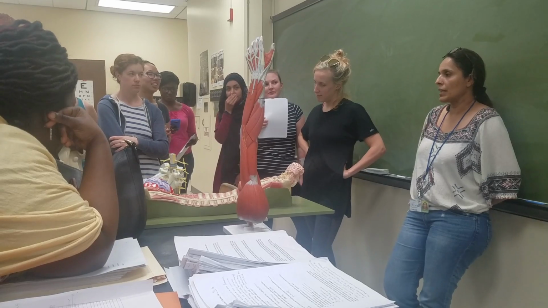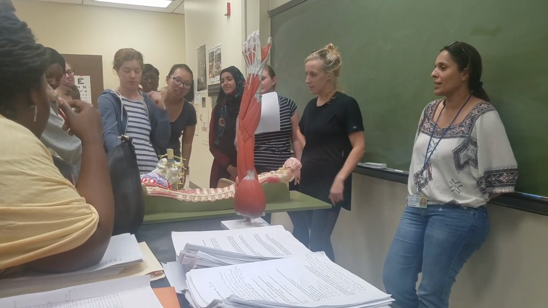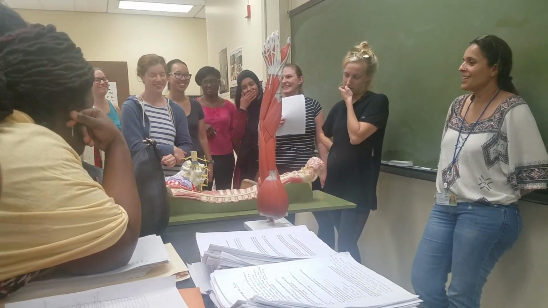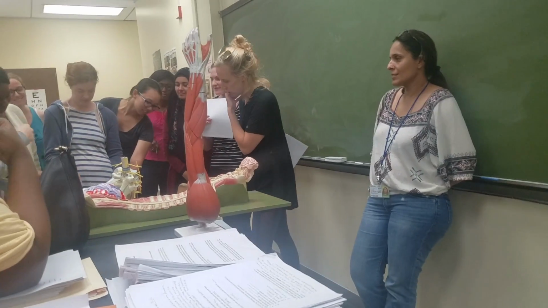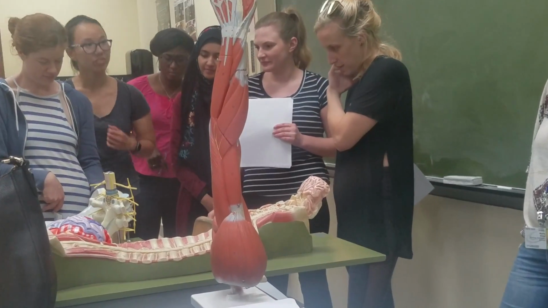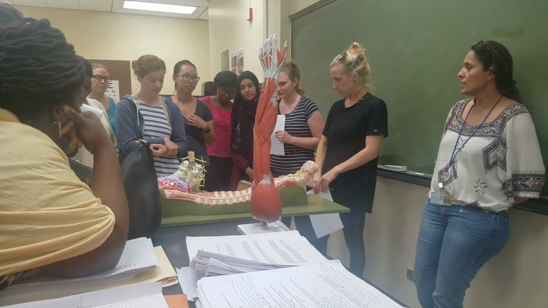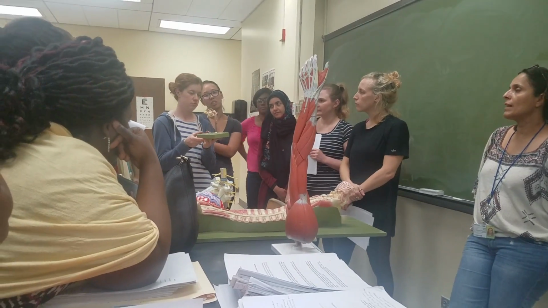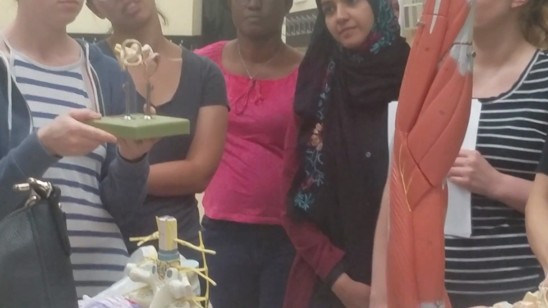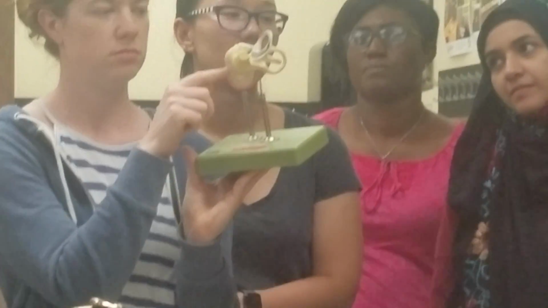Okay, where is the lacrimal gland? From the model, not from your body. Right there. Okay, show me where is the tympanic membrane. No, use this. Okay. Hold the model. Yeah, this one. Okay. Show me the vestibulocochlear nerve. The yellow. Okay. Which one is the snail-shaped structure? That is cochlea.